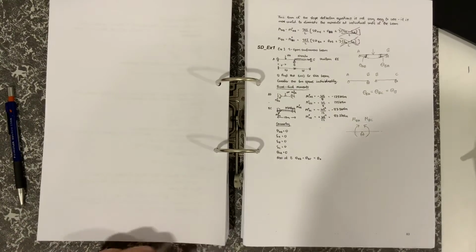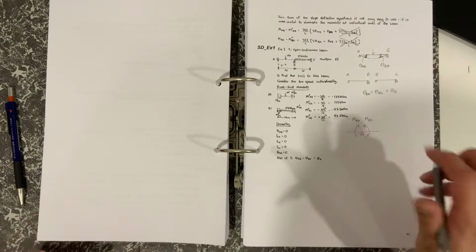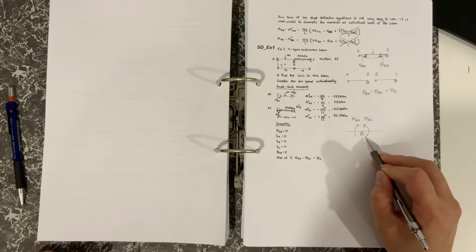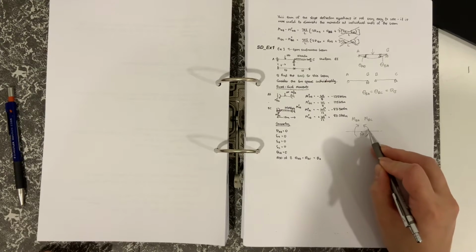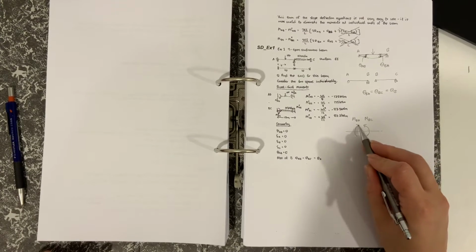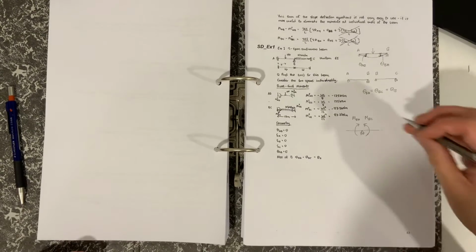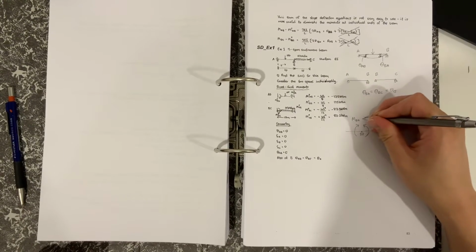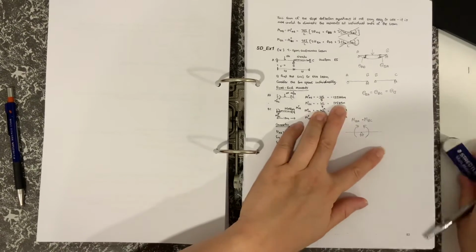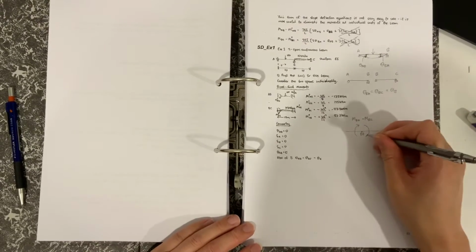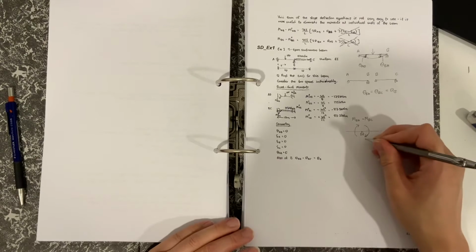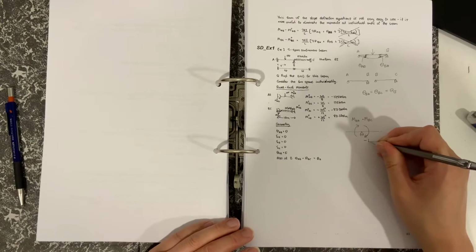Now let's say that clockwise is positive. In this case, that one is going to be in the anti-clockwise direction, and this one is in the clockwise direction. So what I'll do is put a negative sign there, and then maybe just switch that there. It might be easier to say minus MBC.